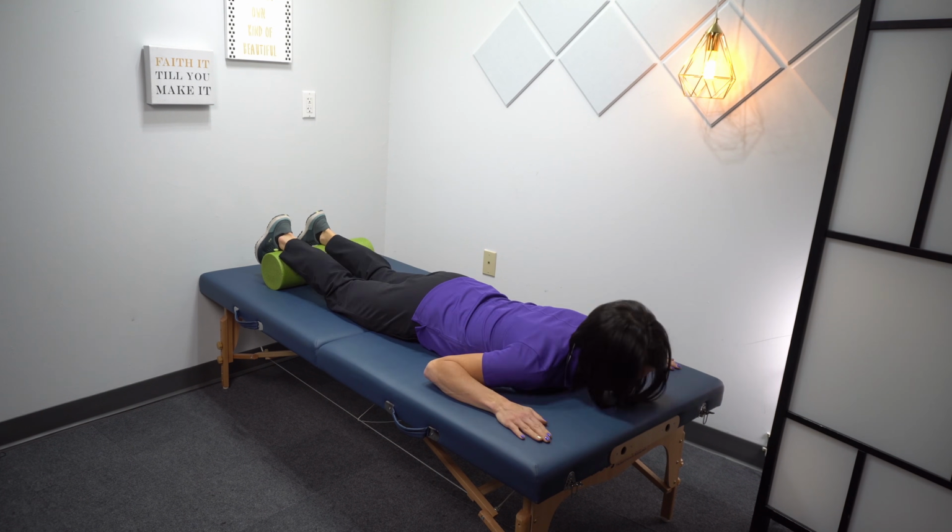Another one laying down that I love are gym ball bridges. So just getting your body into a fully extended position with your legs on a gym ball, learning how to activate all those muscles on the back at the same time.